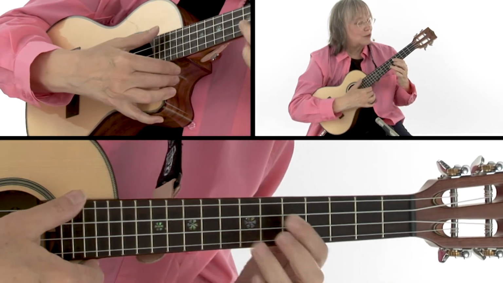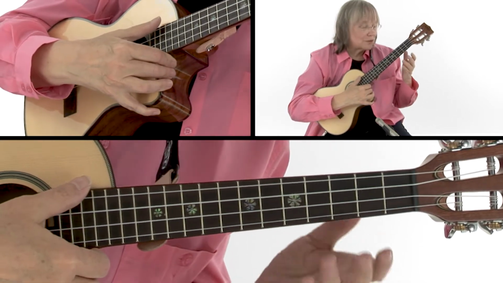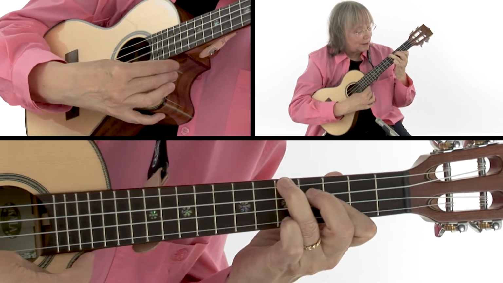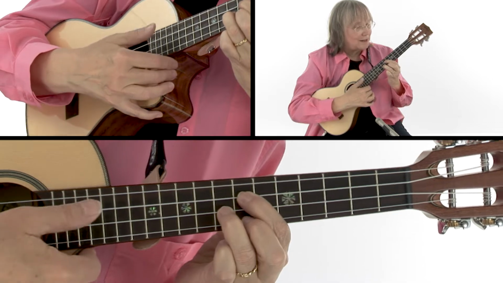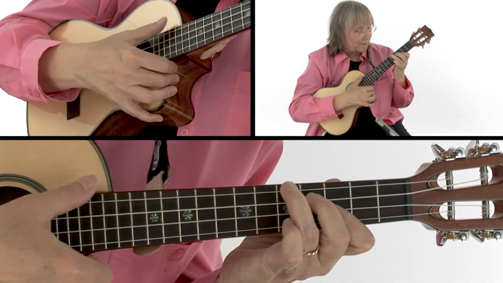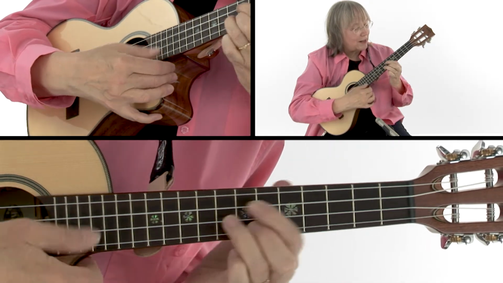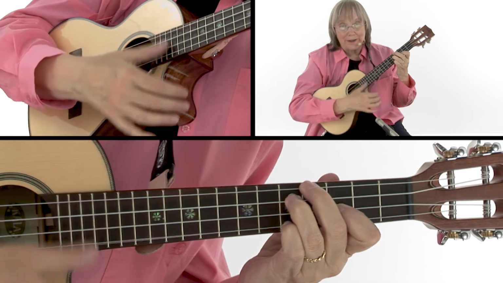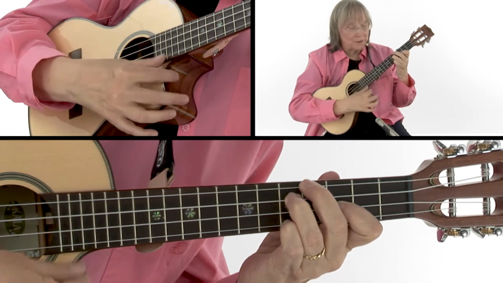Okay? So let's recap from the very first line. Down in the valley, valley so low. Now you get to hang on that for 3 measures.